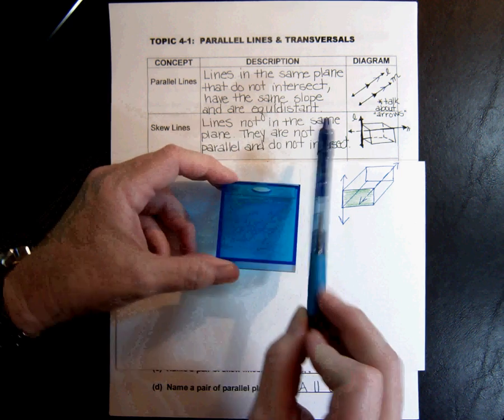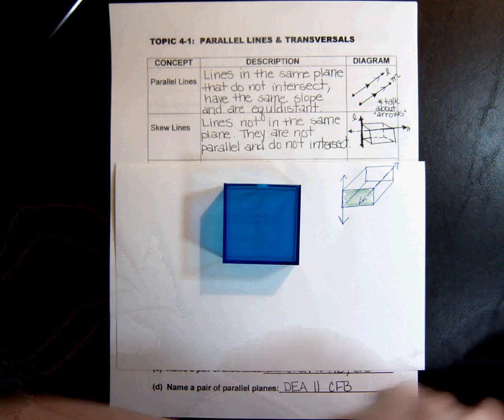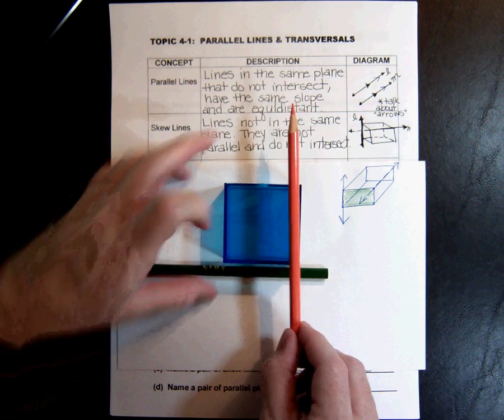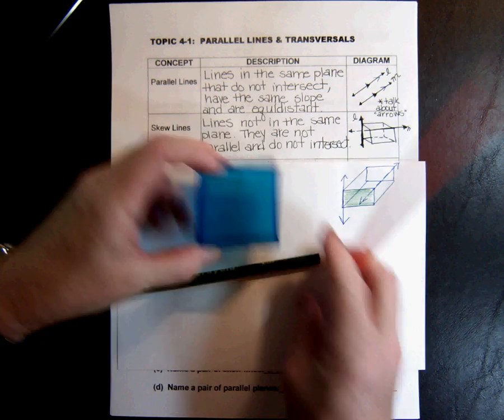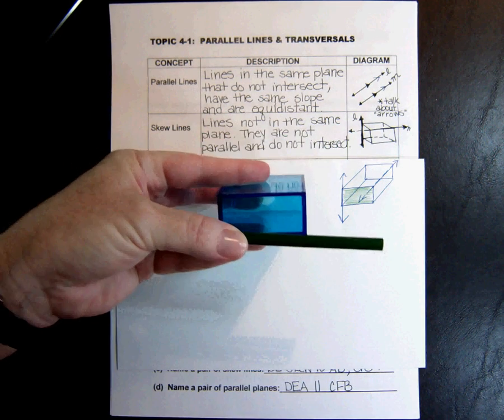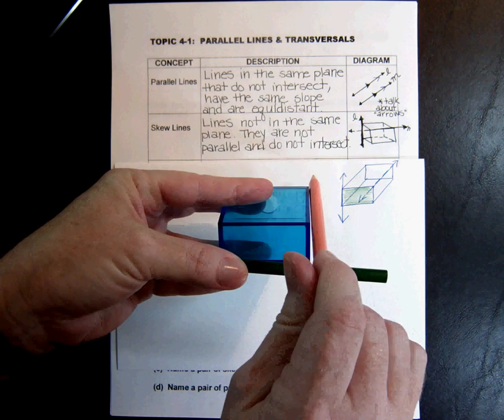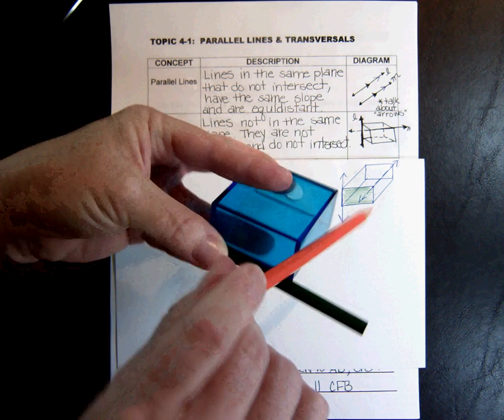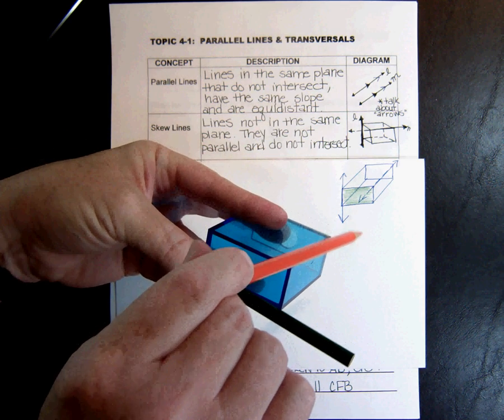I guess I could show it with two pencils, like this one and that one. I'm going to try to hold this up. That one where the green line goes, and then this one along that plane there. Notice how they would never intersect each other. It's easiest to see it that way.